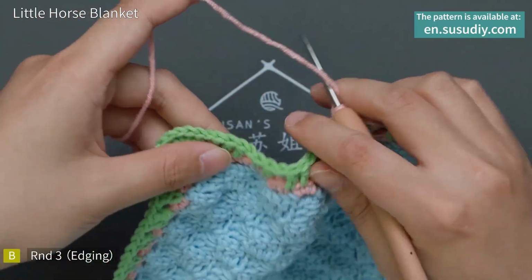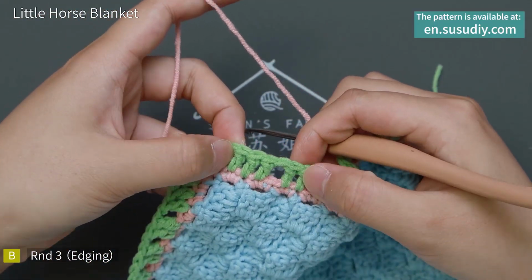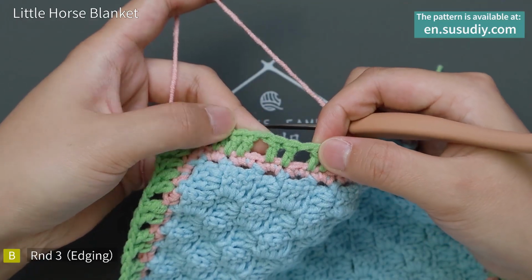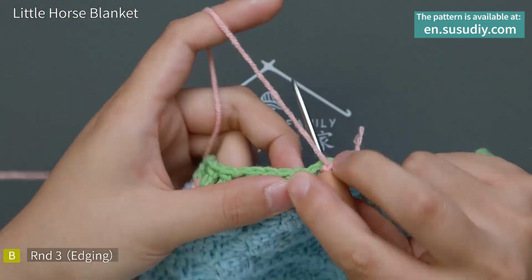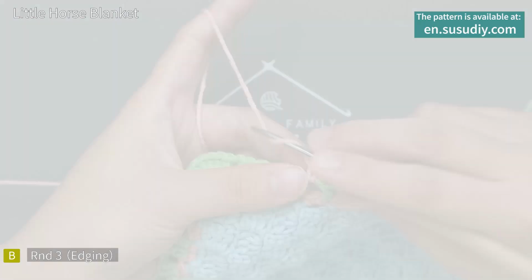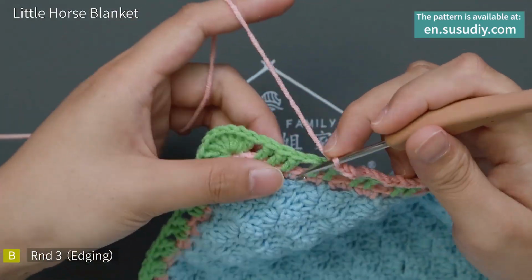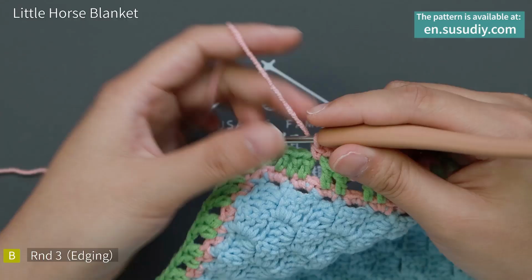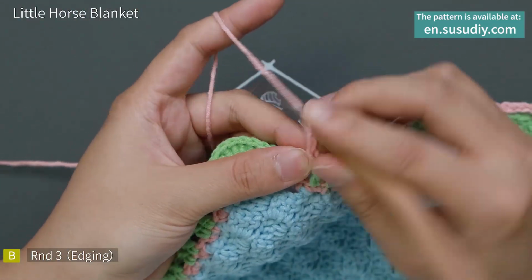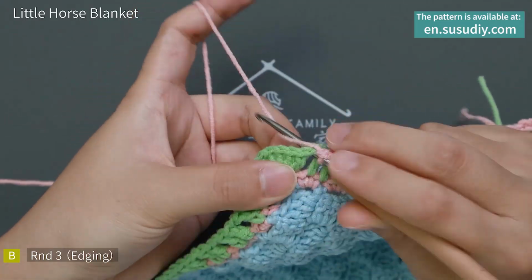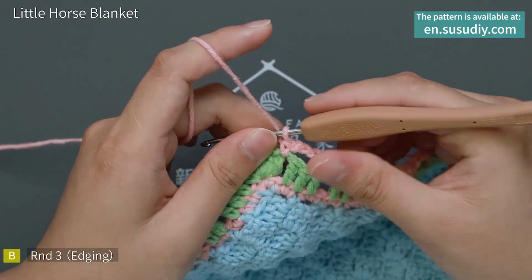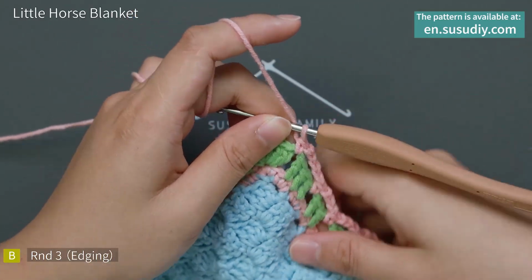Continue until the second to last chain space on the left side. Once completed, work 4 chains as a bridge. Work 1 single crochet in the last chain space. This edge is now done.